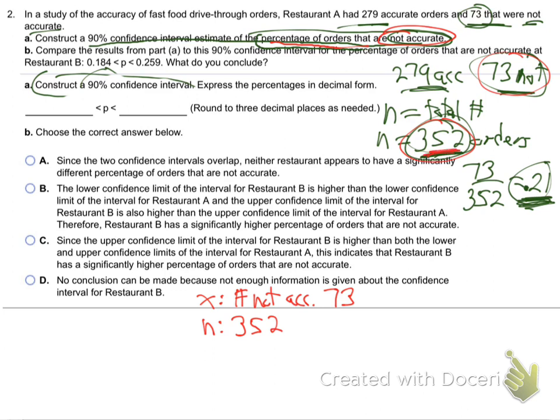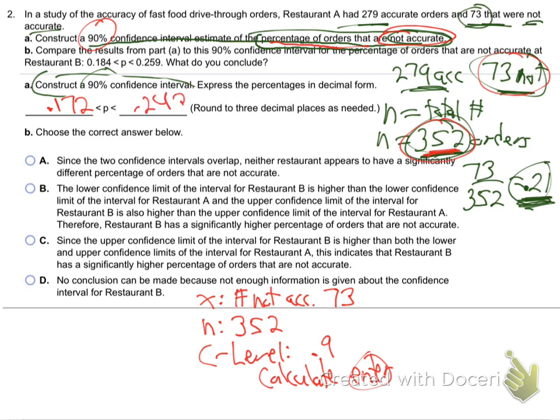And that's true for everything we're going to do in statistics from this point forward. The confidence level, what level did they want? 0.9, right? 90% confidence interval. And then just go down to Calculate and hit enter. What you'll get is an interval that goes from 0.172, rounded to 3 places, to 0.243. That means we're 90% confident that the truth of this restaurant is somewhere between 17% and 24%.